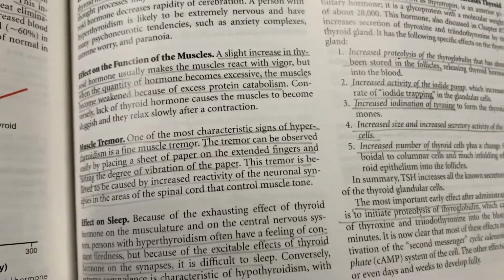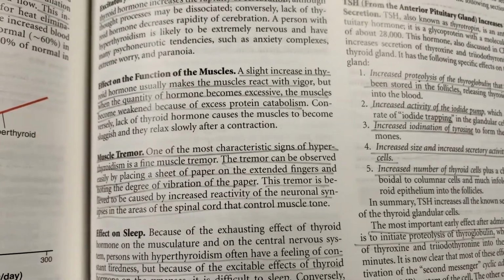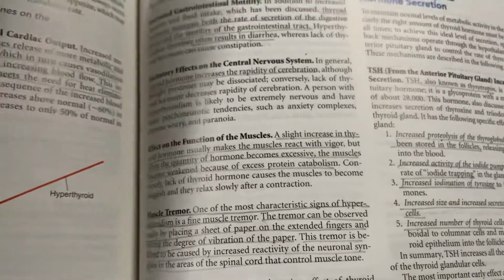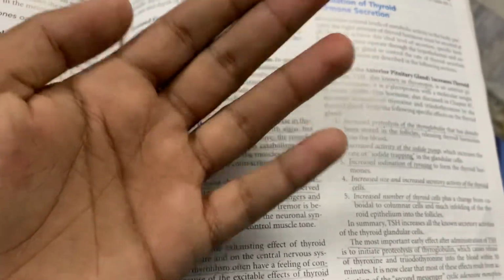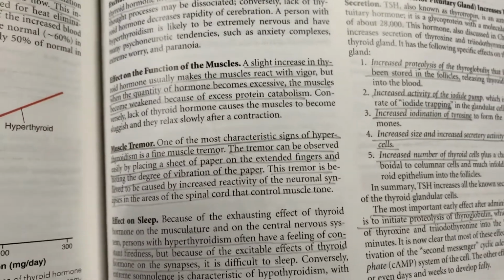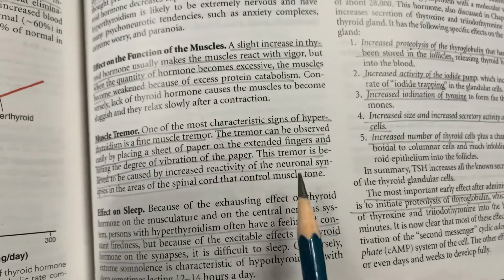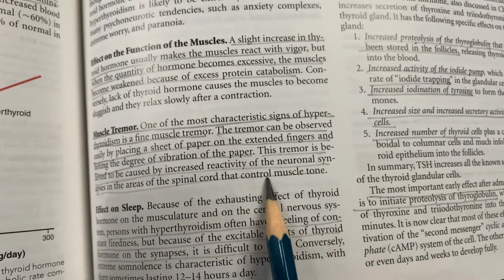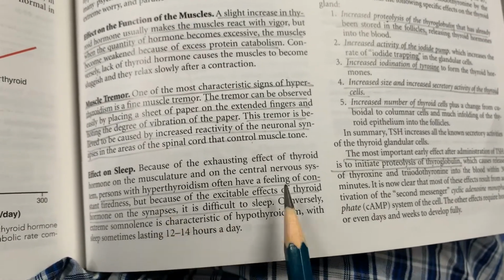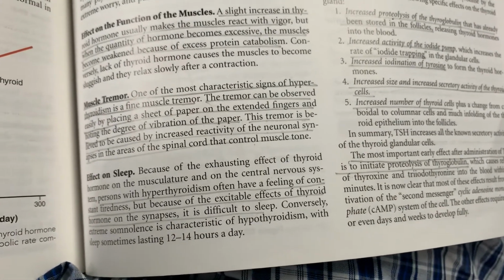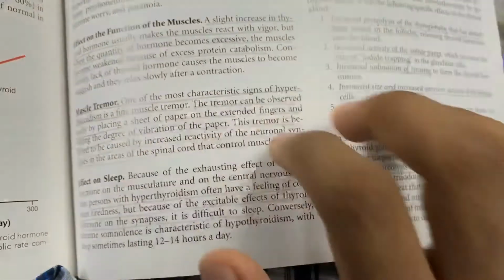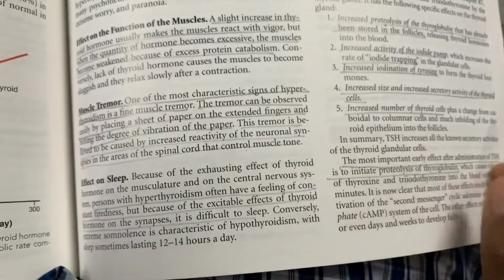And then muscle tremors. One of the most characteristic signs of hyperthyroidism is a fine muscle tremor. So you can elicit a tremor by placing a paper on a person's hand and observing the vibrations that ensue. This tremor is said to be caused by increased reactivity of the neuronal synapses in areas of the spinal cord that control muscle tone. Effect on sleep. So persons with hyperthyroidism often have a feeling of constant tiredness because they cannot sleep, because the thyroid hormone exerts excited stimuli on the synapses.